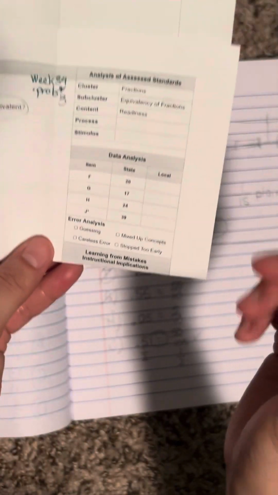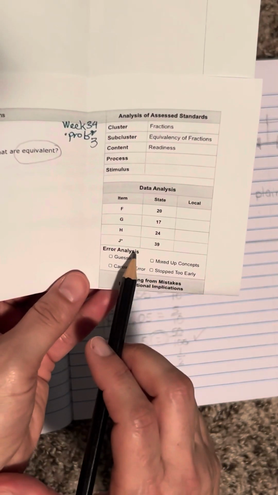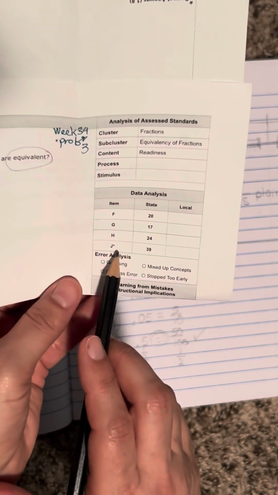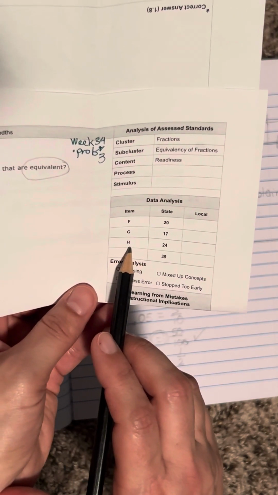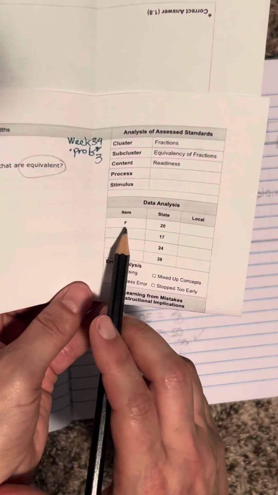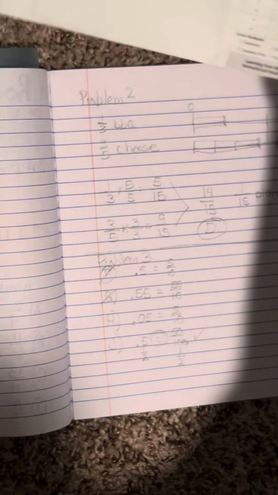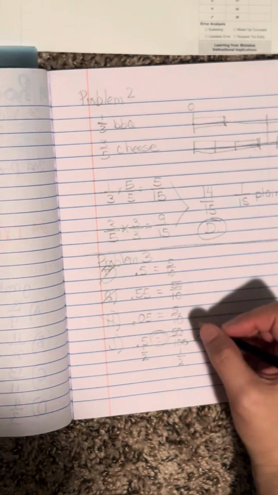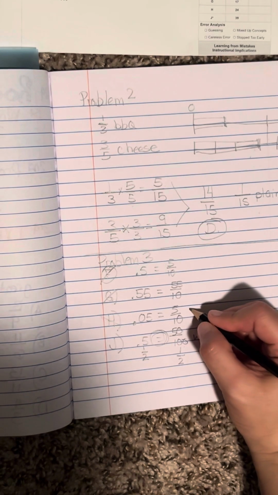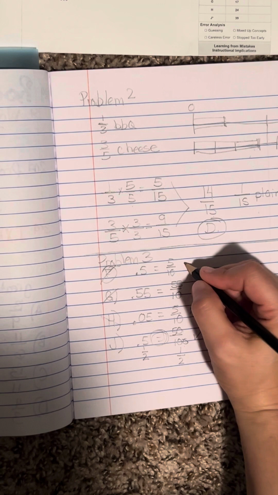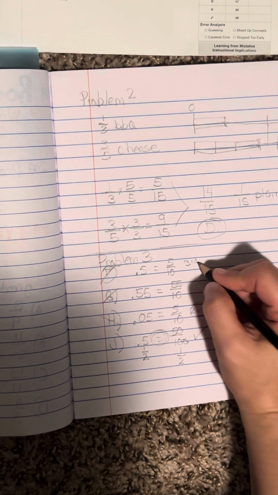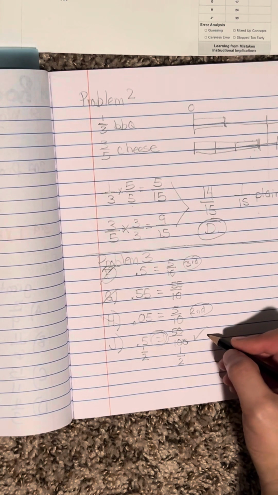Put a check next to that if you got it. And then we'll look at our statistics, our data. 29% picked answer J. The next most popular answer was answer H, and after that was answer F. So look at your answers. This one was the second most picked answer. This one was the third most picked answer. This one is the correct one.